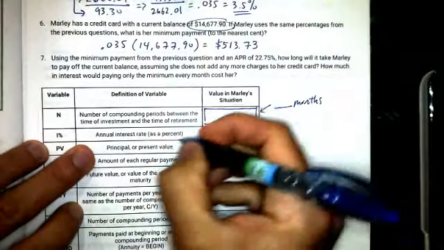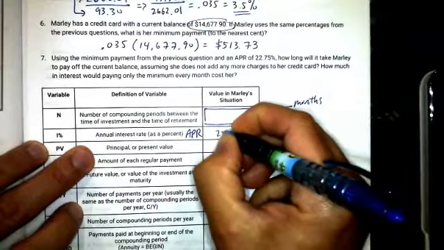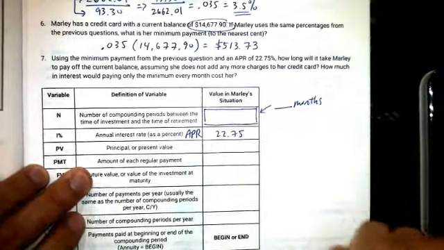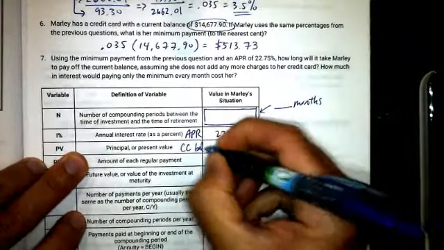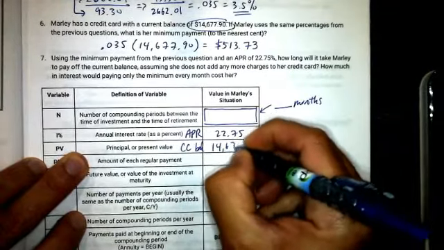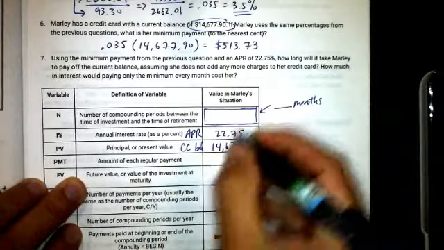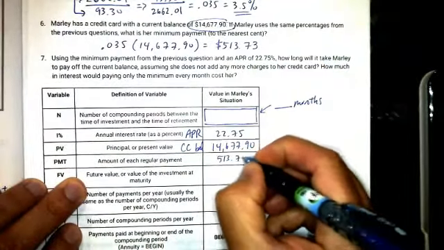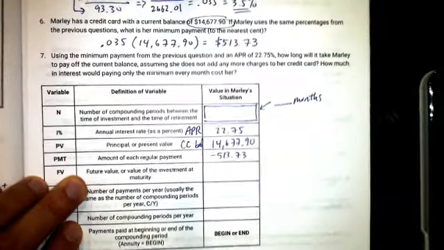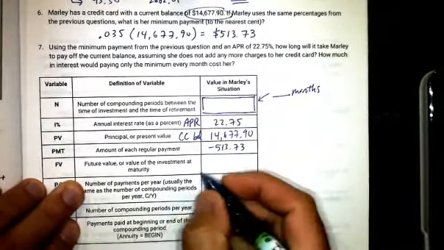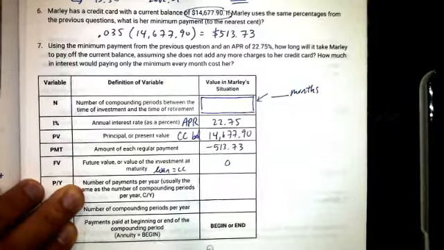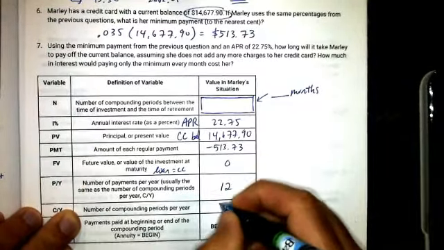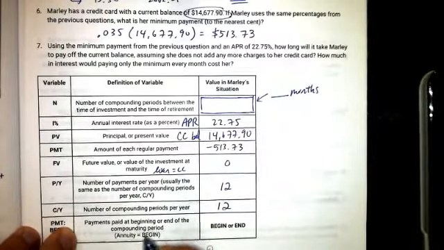We want to figure out her annual interest rate. That's our APR, the 22.75. The principal value is our starting value of our credit card balance, and that is $14,677.90. Payment, her minimum payment is $513.73. Remember, that's going from her to the credit card company, so that is negative there. Future value, just like a loan, we want this future value to be 0. And then they're expecting you to pay each month, so we have monthly there, and it's not an annuity, so we're paying at the end of the month.